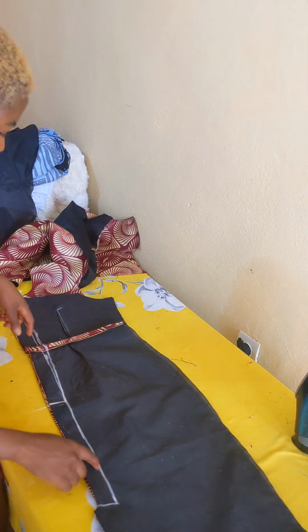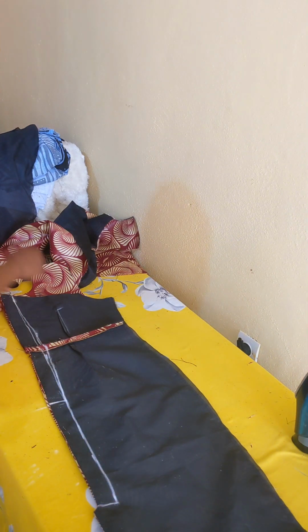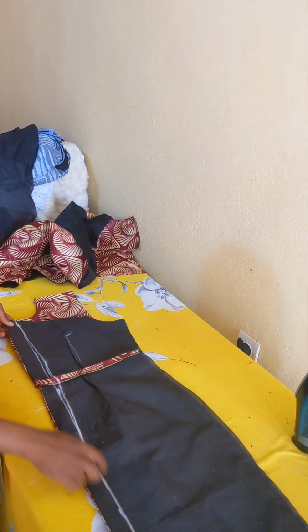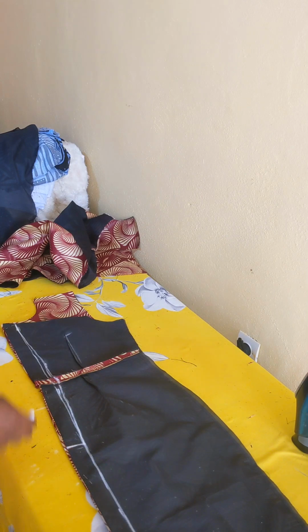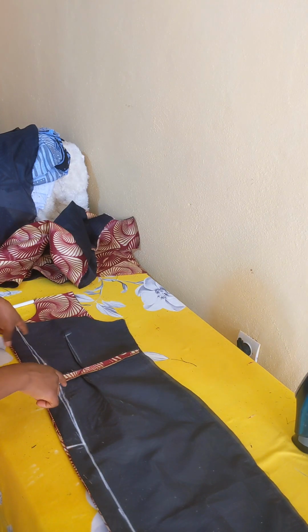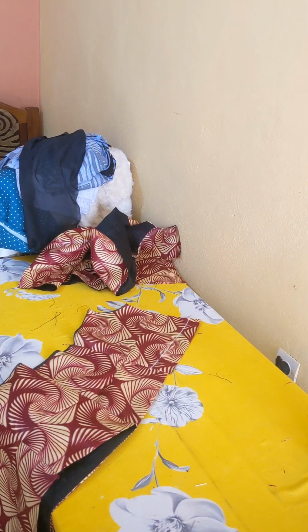This is it. I'm going to head to my sewing machine and stitch from there to there, as you see. Then I'm going to go ahead and put my zip.